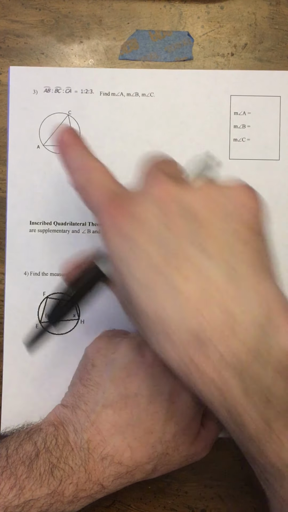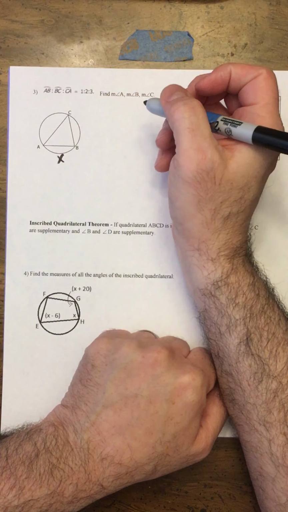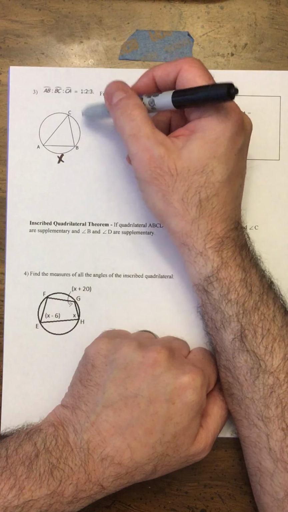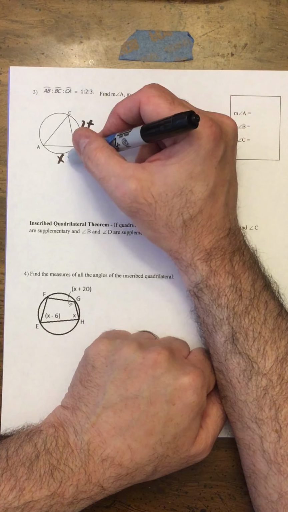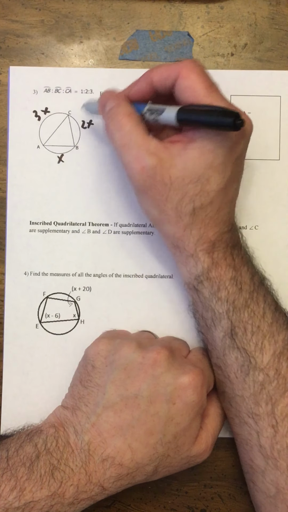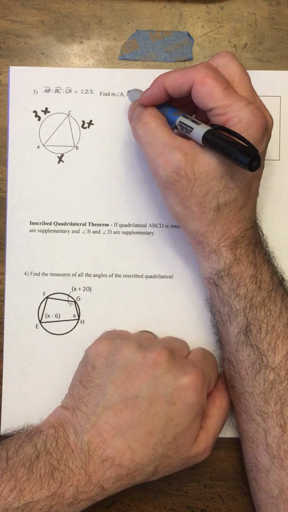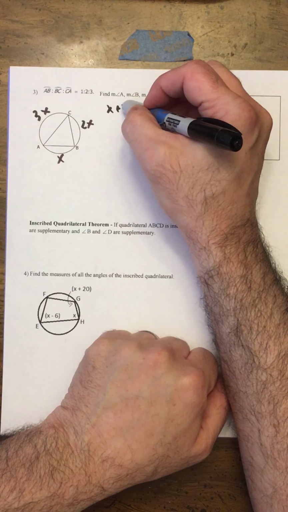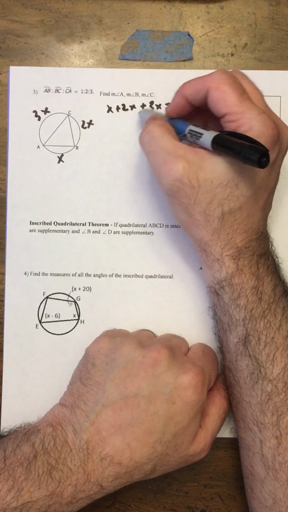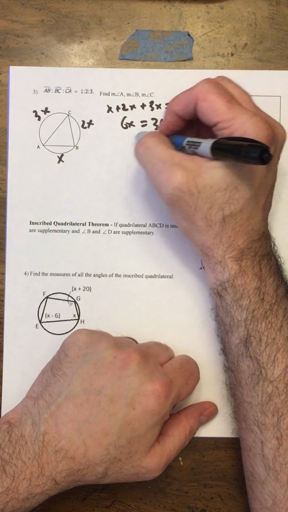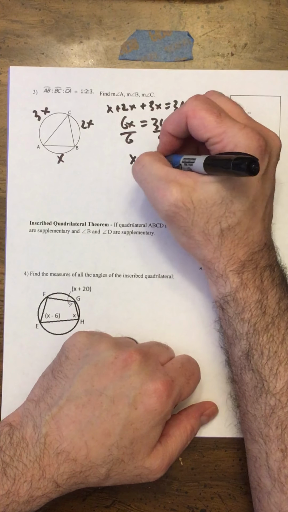But what I would do if I were you, I would just say, well, I don't know AB, that's X. BC is twice as big, I'll call that 2X. And CA is 3 times as big as that, so I'll call that 3X. What do we know about these arcs? Well, we know they have to add up to 360. So we're going to solve that equation. And we get X is 60.